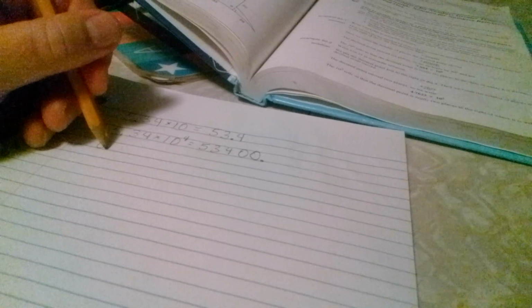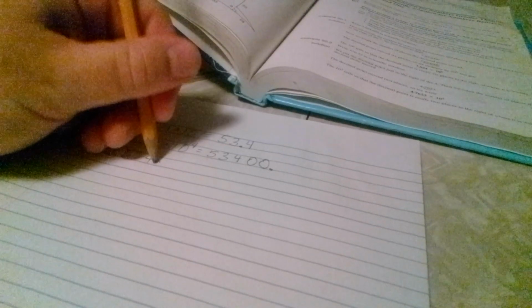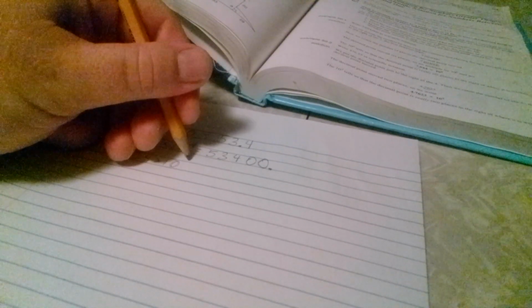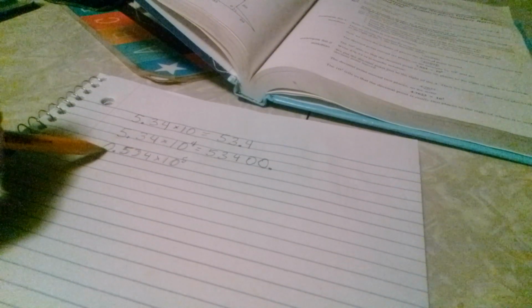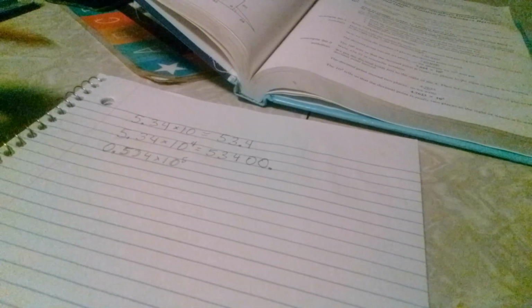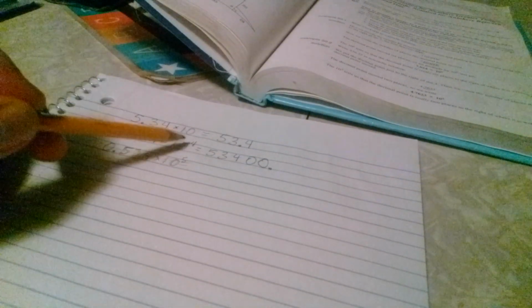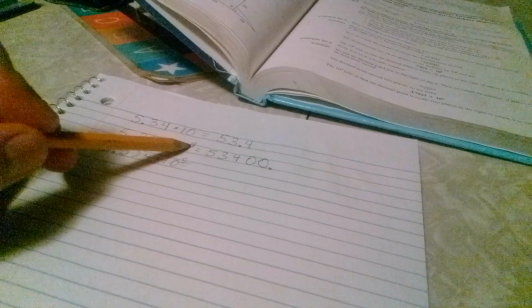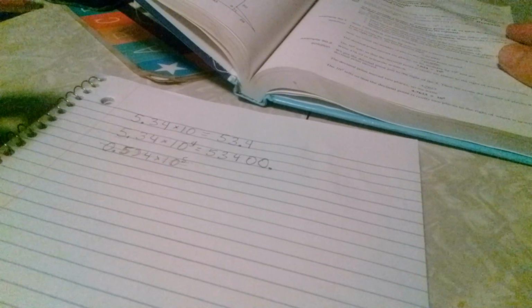If I were to write 0.534 times 10 to the fifth, that's no longer in scientific notation because I don't have a number in front of the decimal place that is between 1 and 9. Okay, so this one would not be considered in scientific notation. So that's with positive integers as our exponent there.